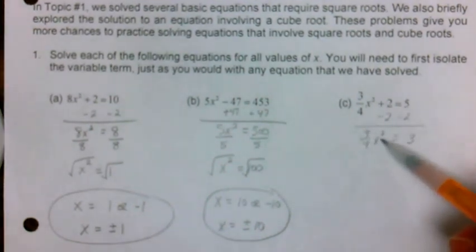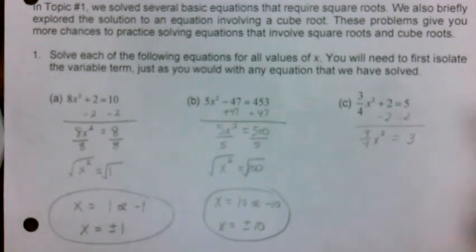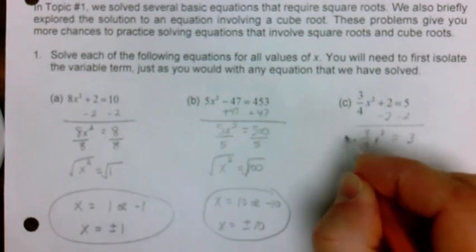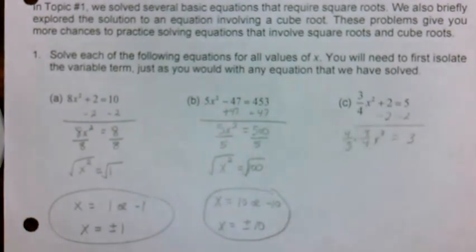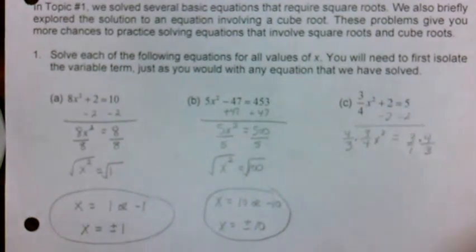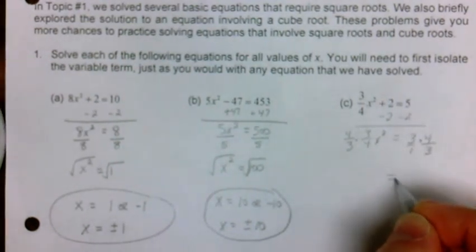Now I don't want 3/4 x squared, I just want 1x squared. Since my coefficient is a fraction, I'm going to multiply by its reciprocal, which is 4/3, and whatever I do on the left, I have to do on the right. Equal sign comes straight down.